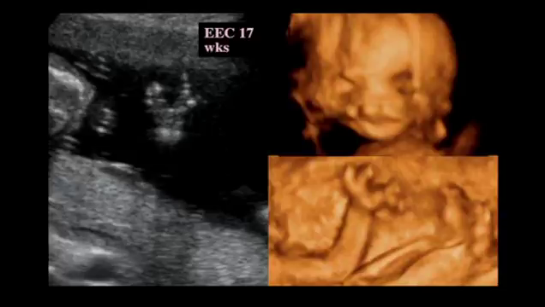Now, EEC, ectrodactyly ectodermal clefting, is a syndrome where you have clefting here, a big cleft in the middle of the hand and the feet as well. And you can see it in 3D here, and then they also have clefting, bilateral clefts of the face, and that is quite characteristic of the syndrome.